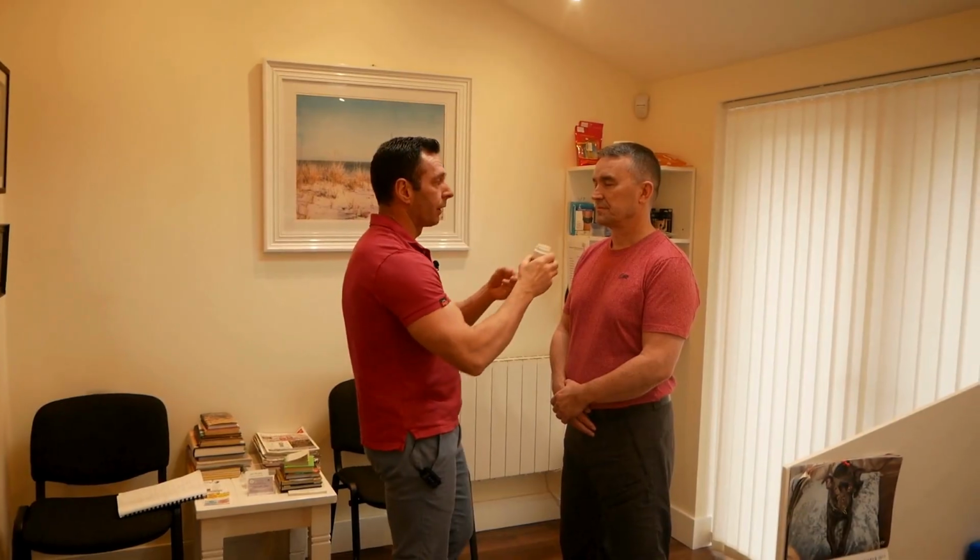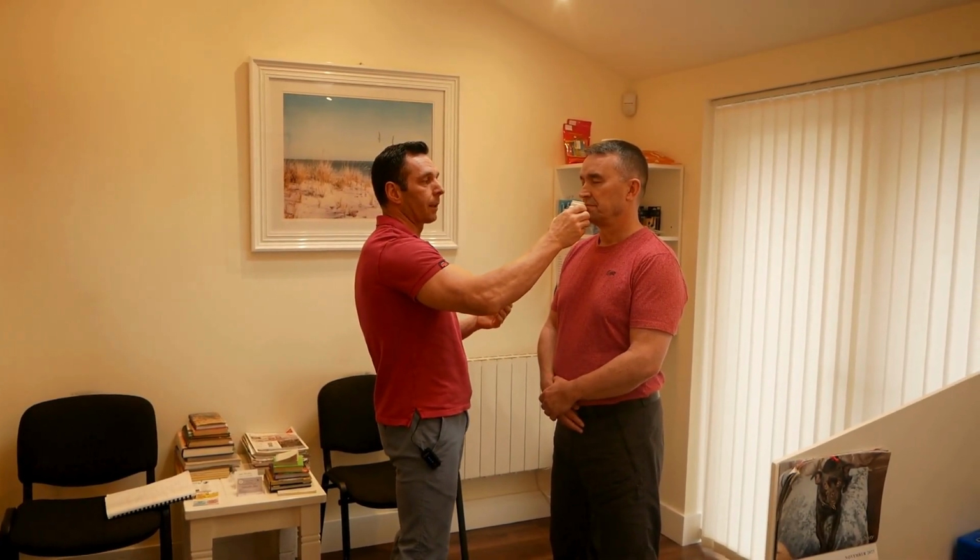And then I'm going to open the container. I'm going to say, just smell what's in the container and tell me what it is and if you can smell it. Smells like coffee. Okay, so that's the olfactory nerve, your sense of smell.